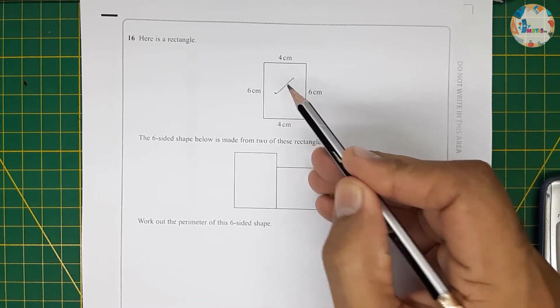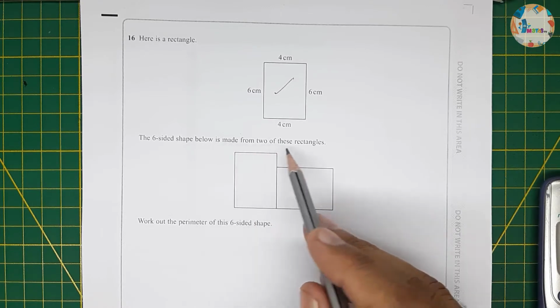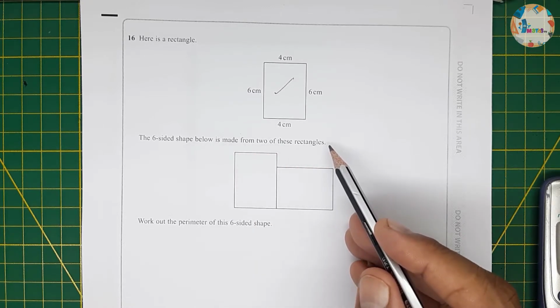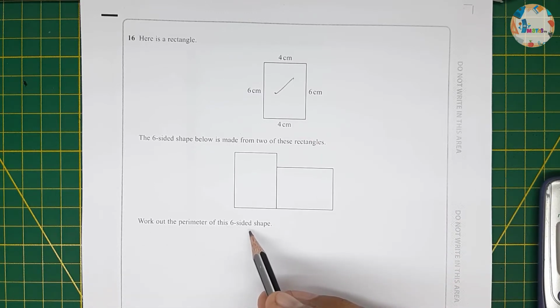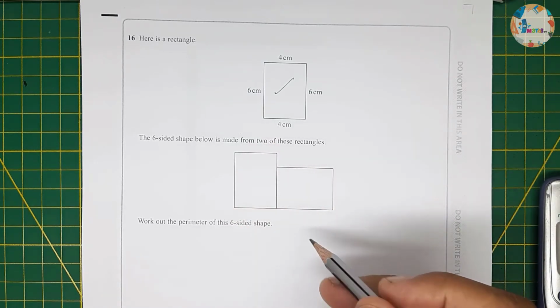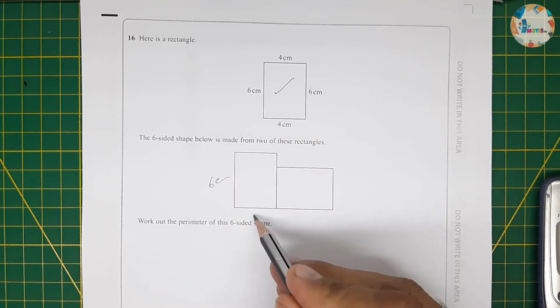A rectangle is provided and the 6-sided shape below is made from 2 of these rectangles. Work out the perimeter of this 6-sided shape. Perimeter will be taking a round trip around this one. So this will be 6 centimeter and this will be 4 centimeter.